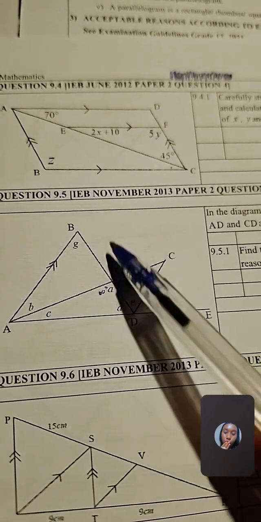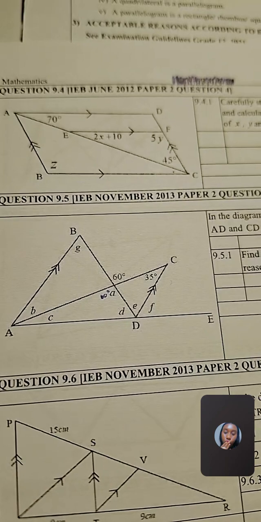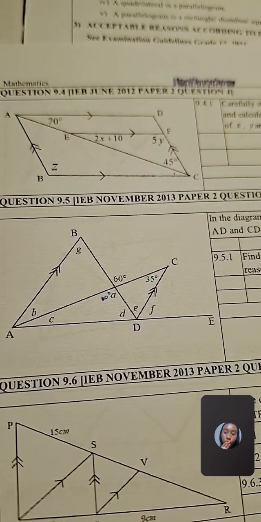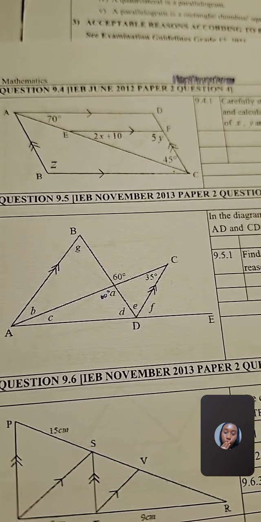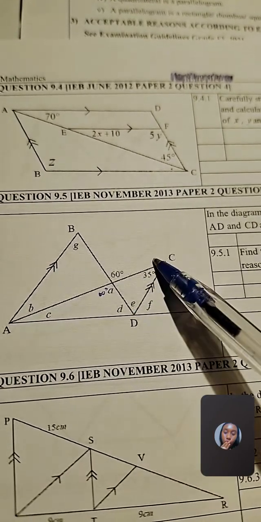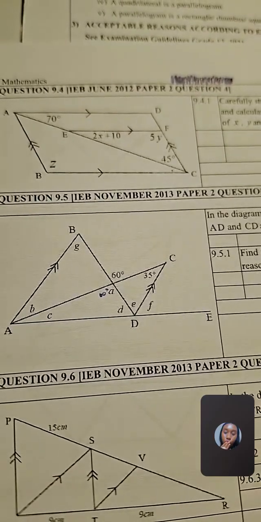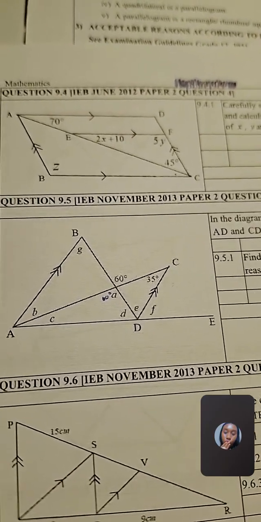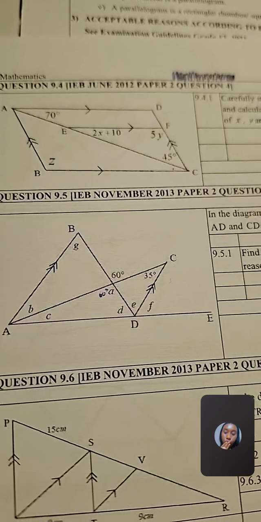Reason. Lines, guys. I love the reasoning that we are seeing in the comment section. Siponguni, long time. Alt angles, AB is parallel to CD. This is what I want to see. AB is parallel to DC. We're writing our reasons nicely. Not "alternate angles are equal." No, we don't write that. We say alt angles. We state the lines that are parallel next to the alt angles. That is the acceptable reason.